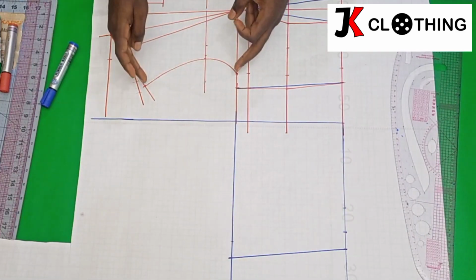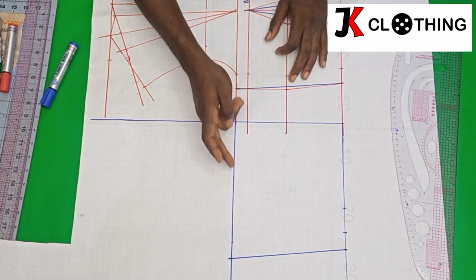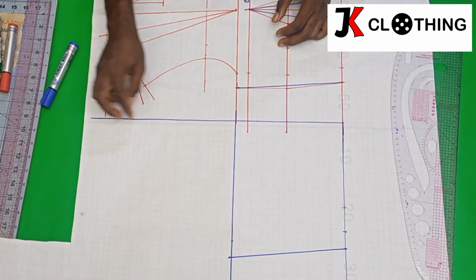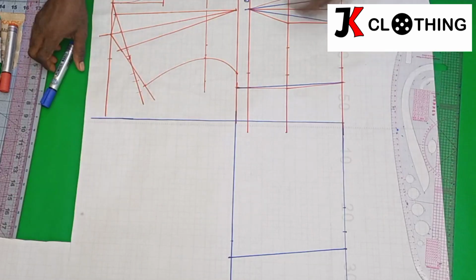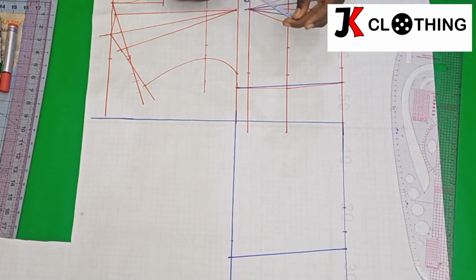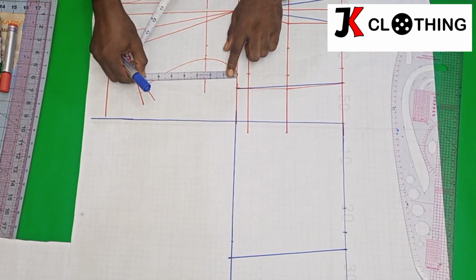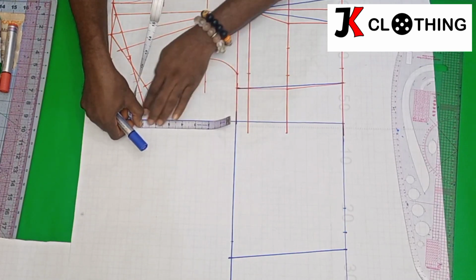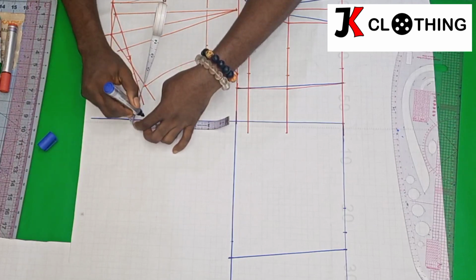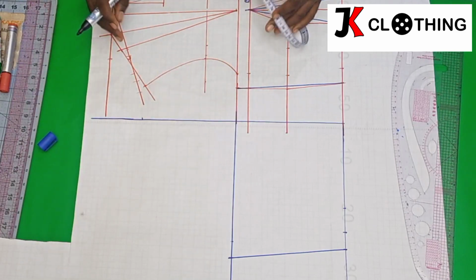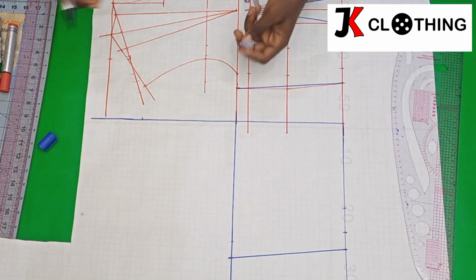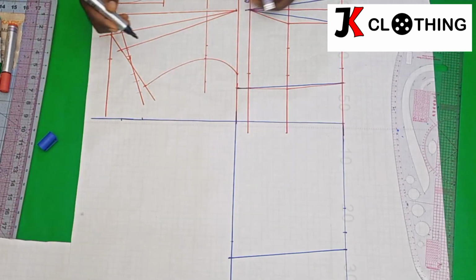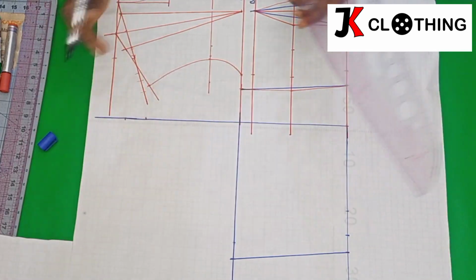Measure our arm depth measurement from the chest line upwards and mark. And then we'll add our shoulder slope to it. And so the arm depth was 7. Taking it from the front, it was 7. So we bring 7 here. And the shoulder slope was 1.5. Now we can square the two off.